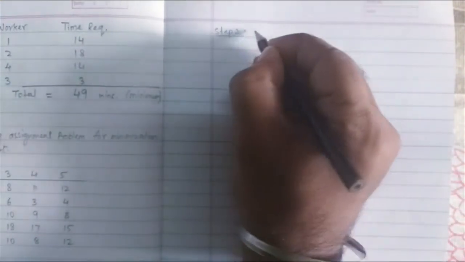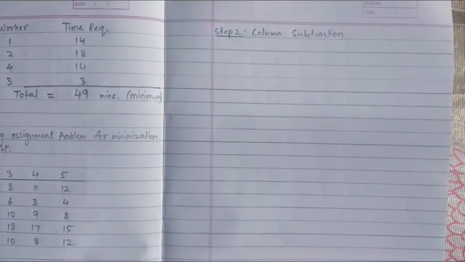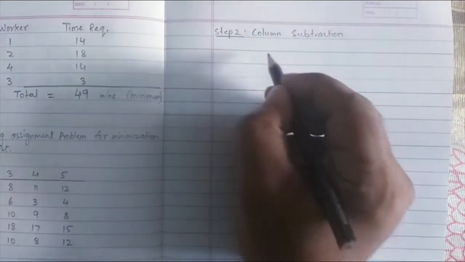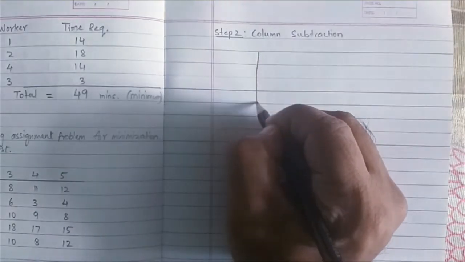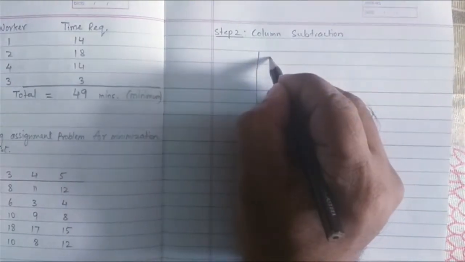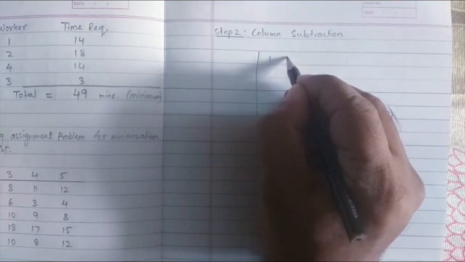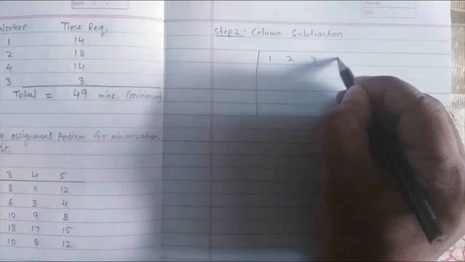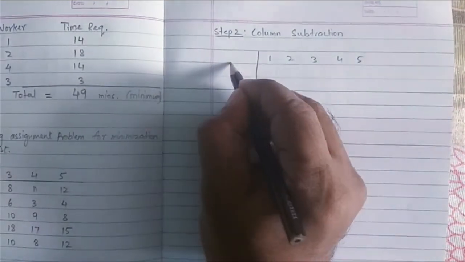Step 2, column subtraction, and after the column subtraction I'll get the same matrix. So I'll quickly write down the matrix. We have 1, 2, 3, 4, 5.